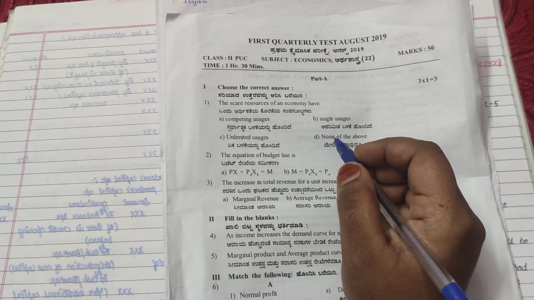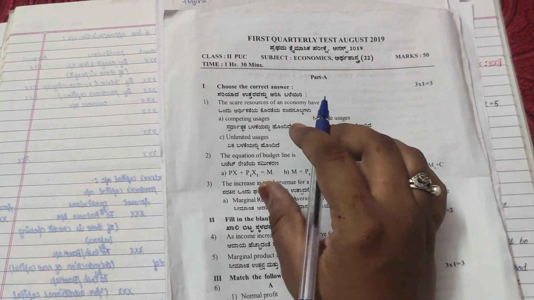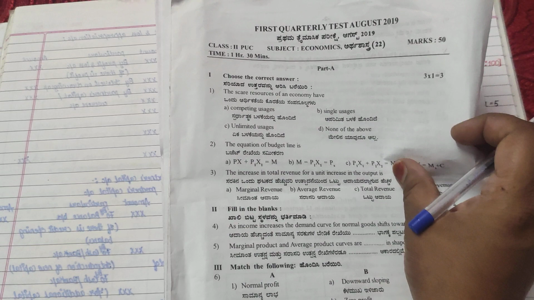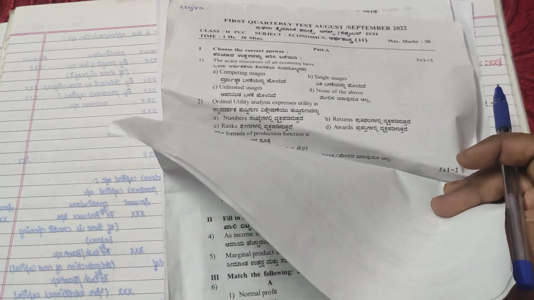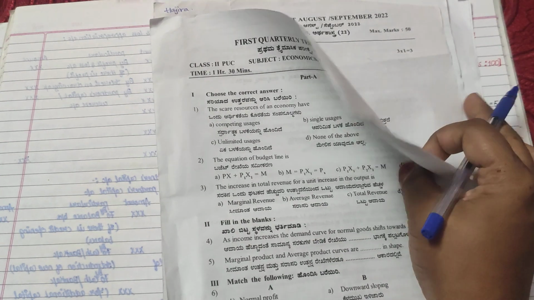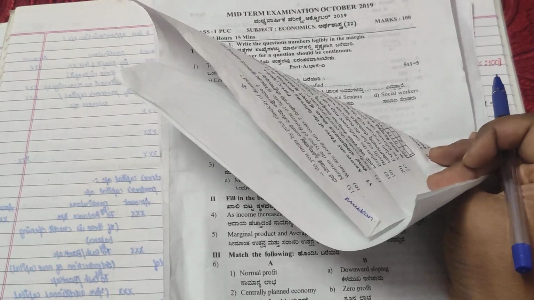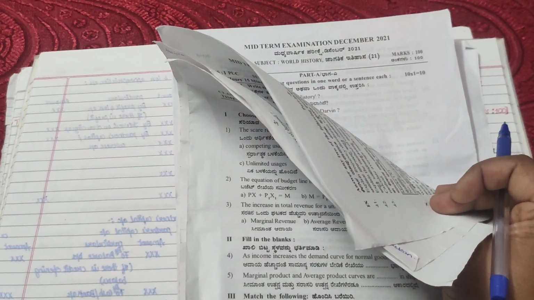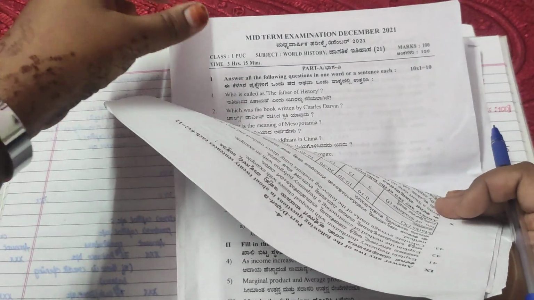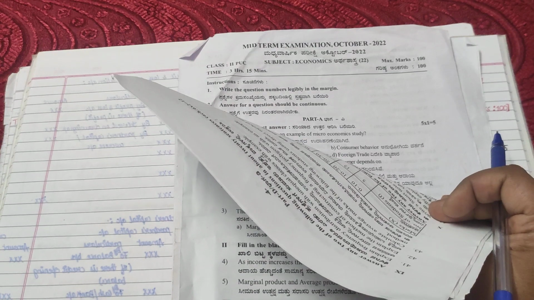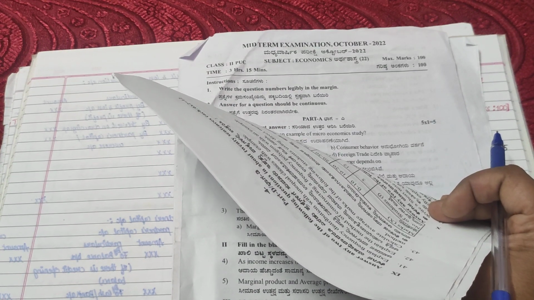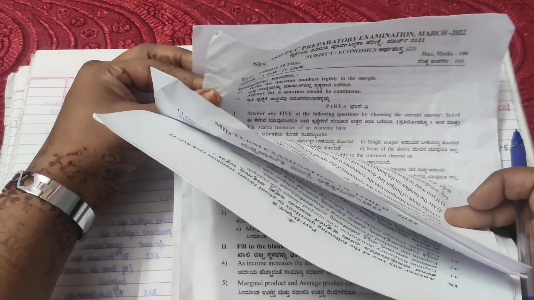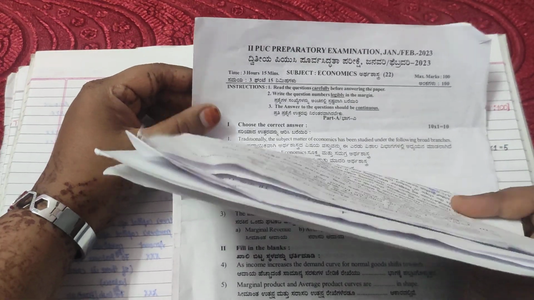Today we'll be discussing all important questions from the previous paper. So it's a first quarterly August 2019 paper, economics, and then we have first quarterly test August September, this year, and we have midterm paper of 2019, and we have midterm paper of 2002. We have second PUC preparatory of last year, and we have second preparatory of this year.